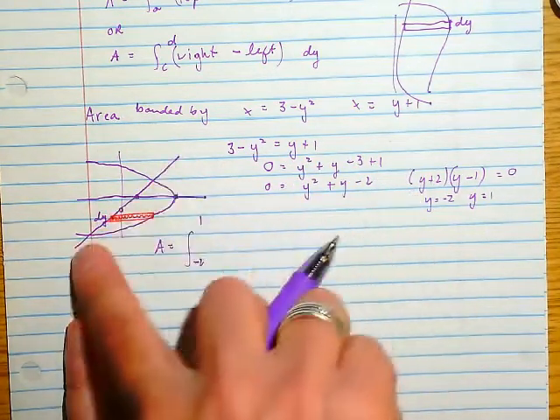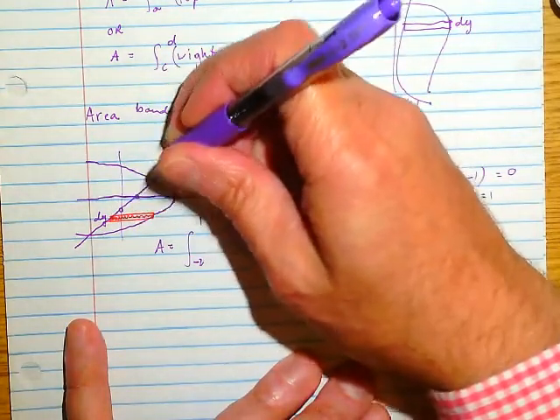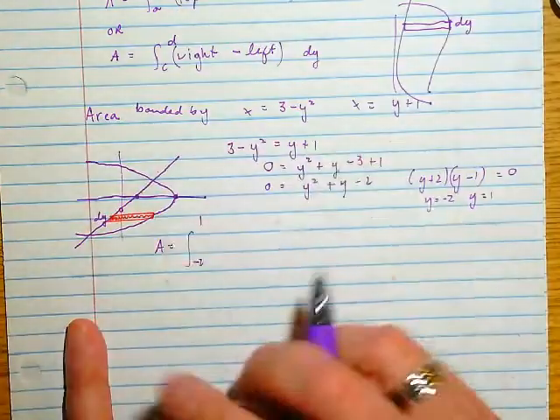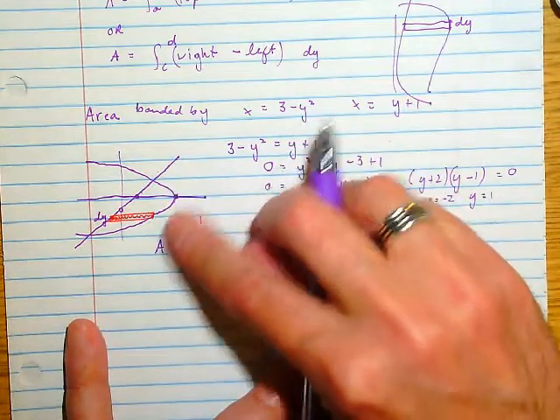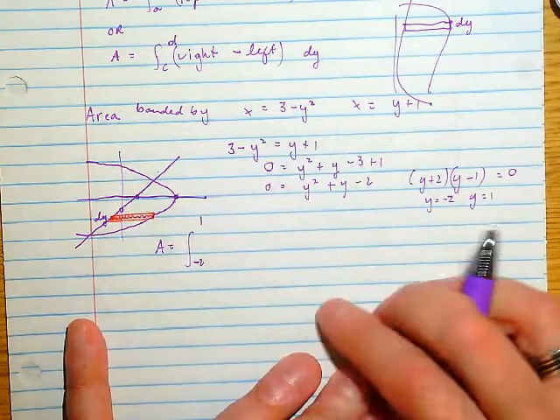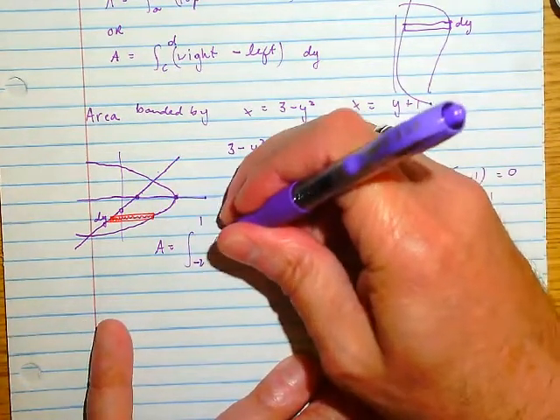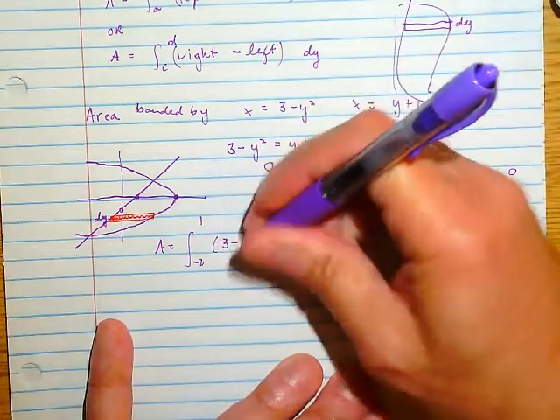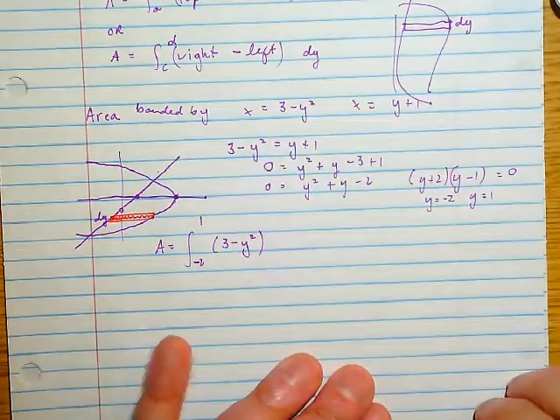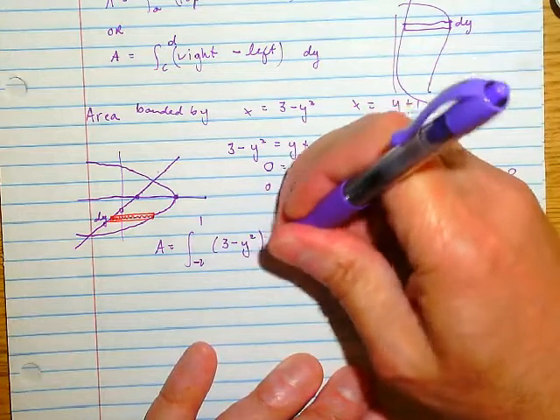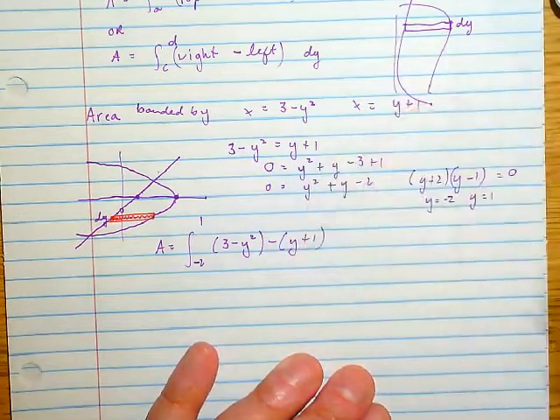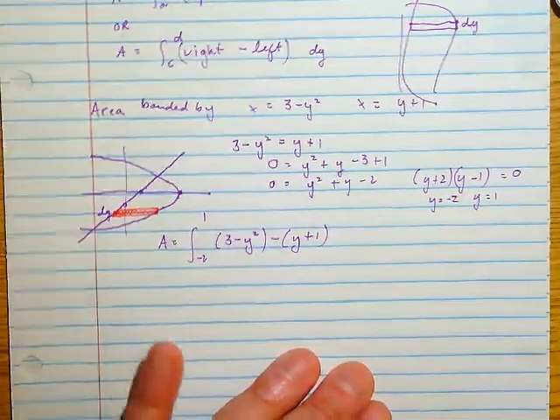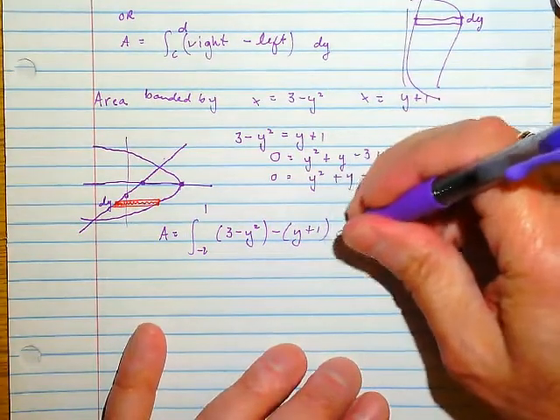Is the left side of all these rectangles, so I could draw one here, here, here, all the way up and down, that region, is it always going to be the right minus the left, the curve minus the line? Yes, I hope you can see that. If you're not seeing that, please practice that. 3 minus y squared minus my other one, and that's why those parentheses are important, right? The whole thing, y plus 1, dy.